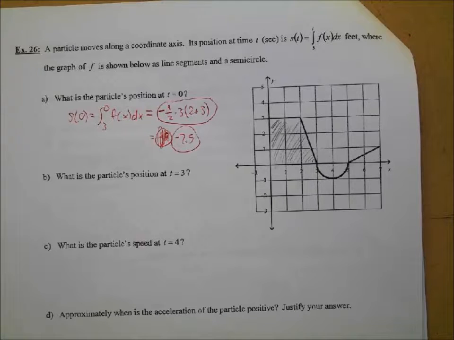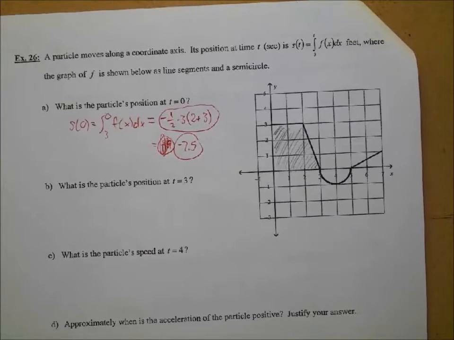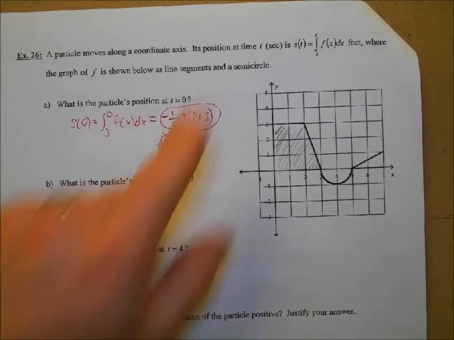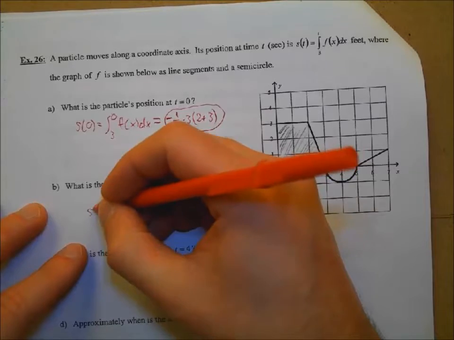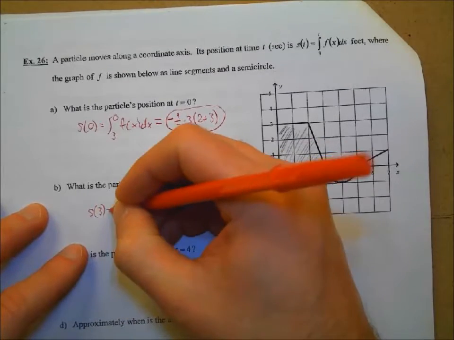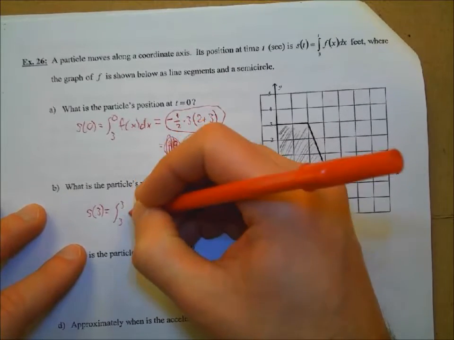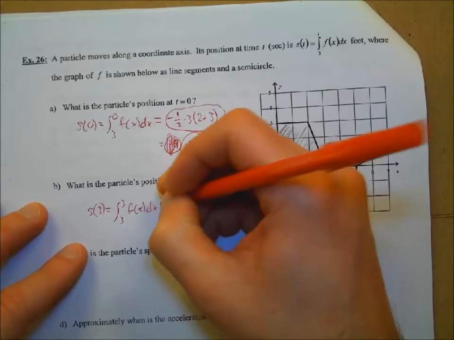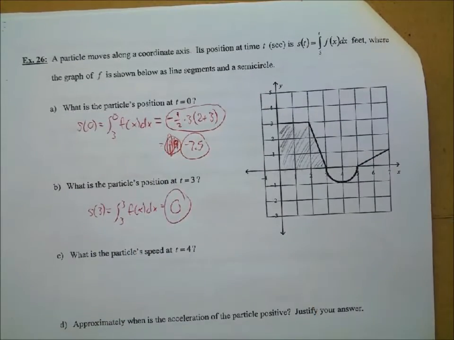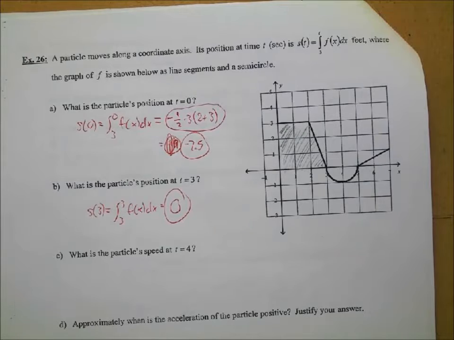All right, letter B. What is the particle's position at time t equals 3? Yes, 0. I just wanted to make sure we weren't given any sort of initial position, and we weren't. I was checking to make sure I didn't miss a piece of information there. The integral from 3 to 3 of f of x dx would give us 0. Easy peasy.